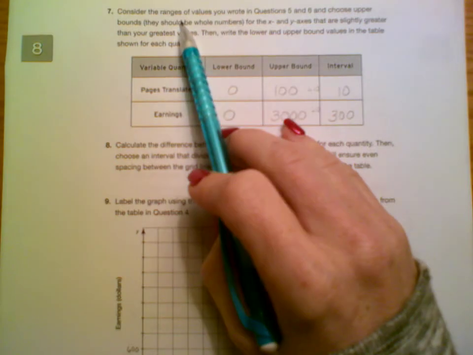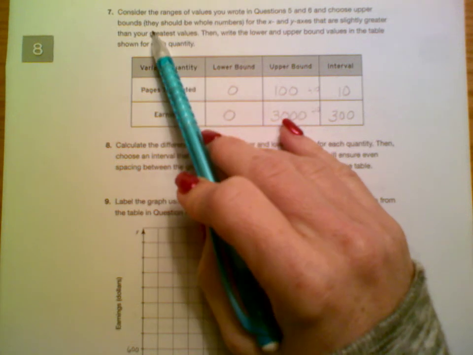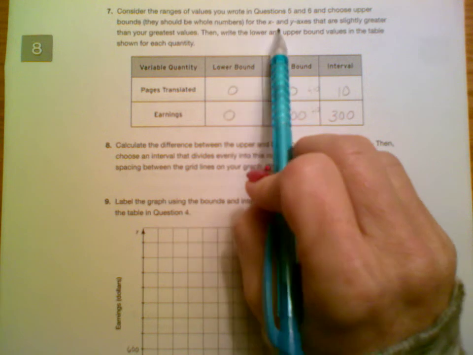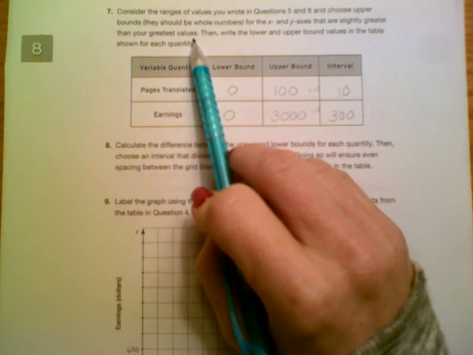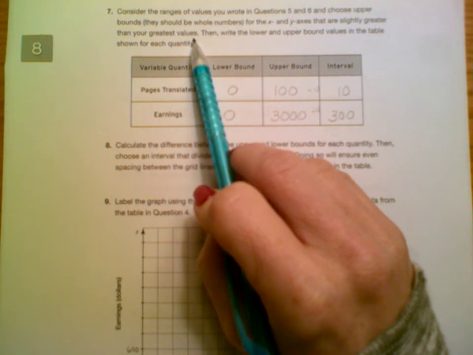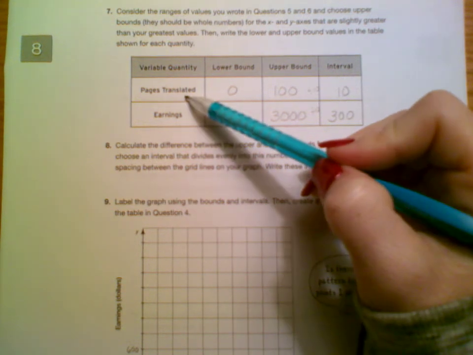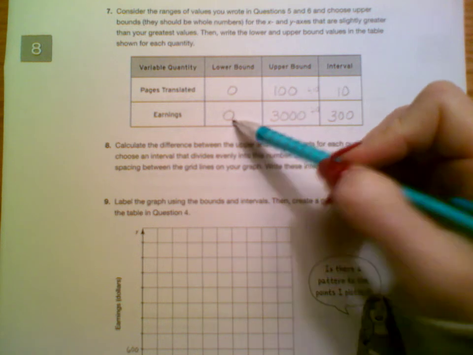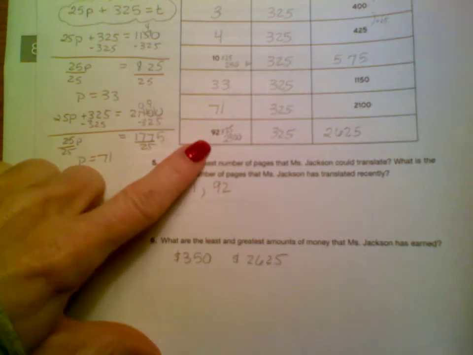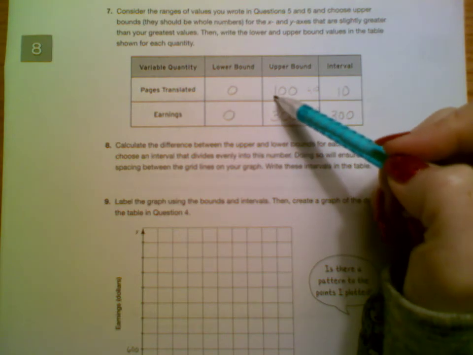So we want to consider the ranges of values we wrote in questions 5 and 6 and choose upper bounds. This should be whole numbers for the x and y axis that are slightly greater than our greatest value. Then we're going to write in the lower and upper bound values in the table. So first of all, the least number of pages you could translate technically would be 0, and she would earn $0 if she translated that. When I look at the table, the greatest was 92, and I like to use some real round numbers, so I'm going to say 100 is about the greatest.